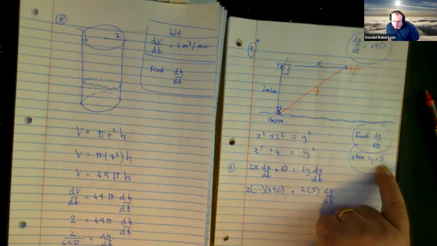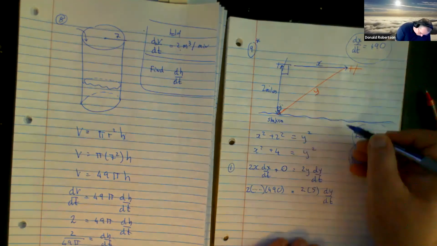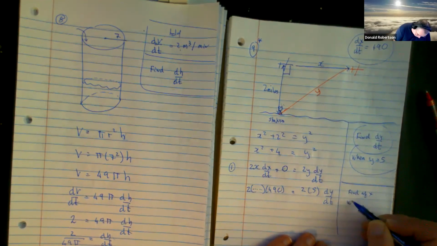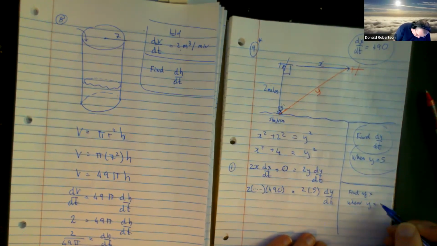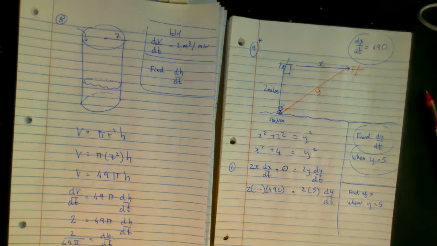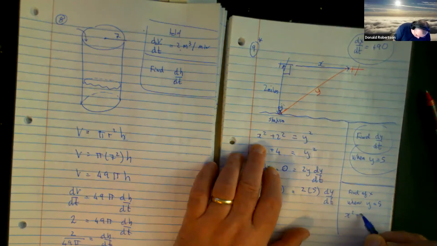If I know that y is 5, shouldn't I be able to find out what x is equal to when y is 5? How can I find out the value of x? So how can I find the value of x when I know that y equals 5? Help me out here. How will I do that? The Pythagorean theorem again. Yeah. So can't I just use that guy?